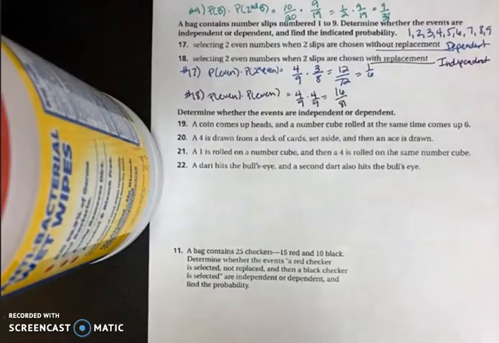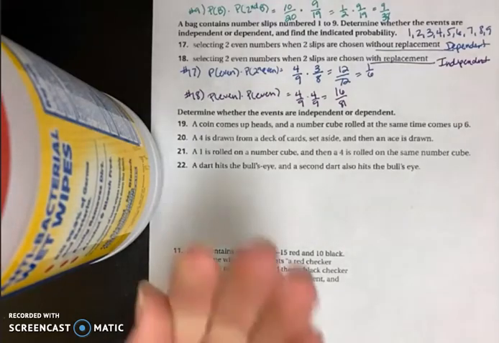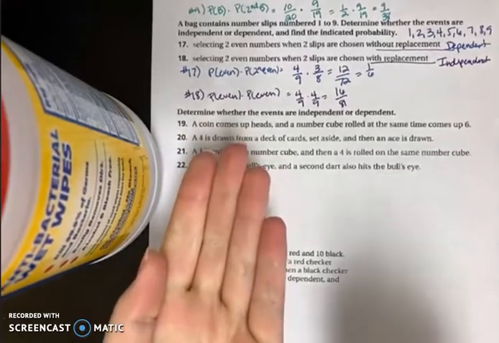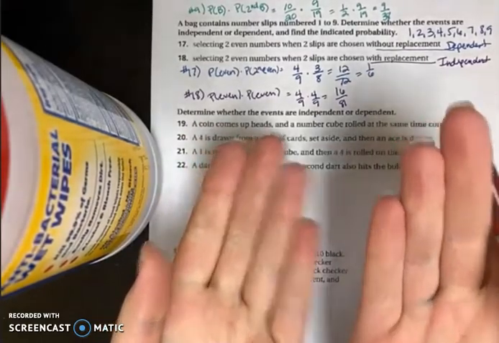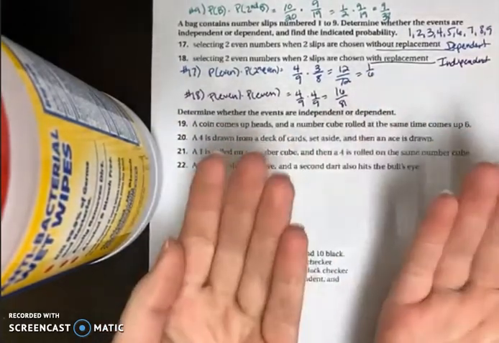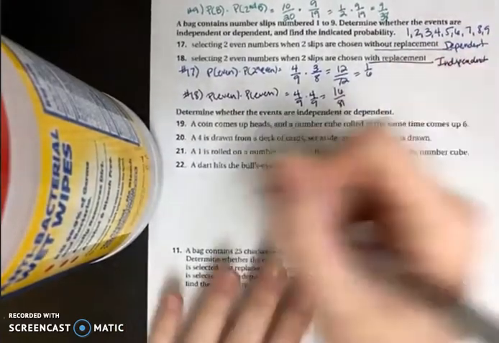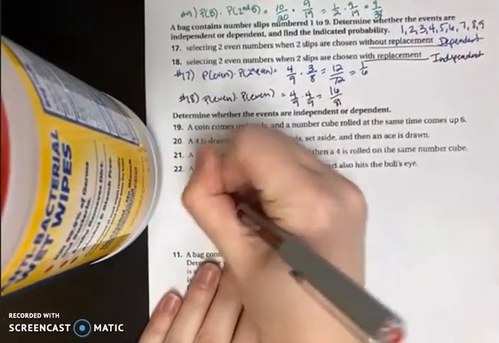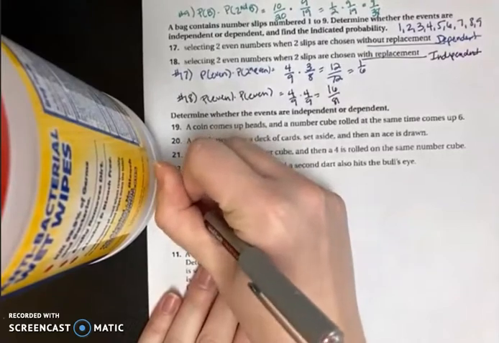19 through 22, remember, we're not solving, we're just saying, hey, that's independent, or hey, that's dependent. Number 19 says, a coin comes up heads, and a number cube rolled at the same time comes up 6. So we have 2 different things. We're tossing a coin, and we're rolling a number cube. One does not impact the other. So number 19 is independent.